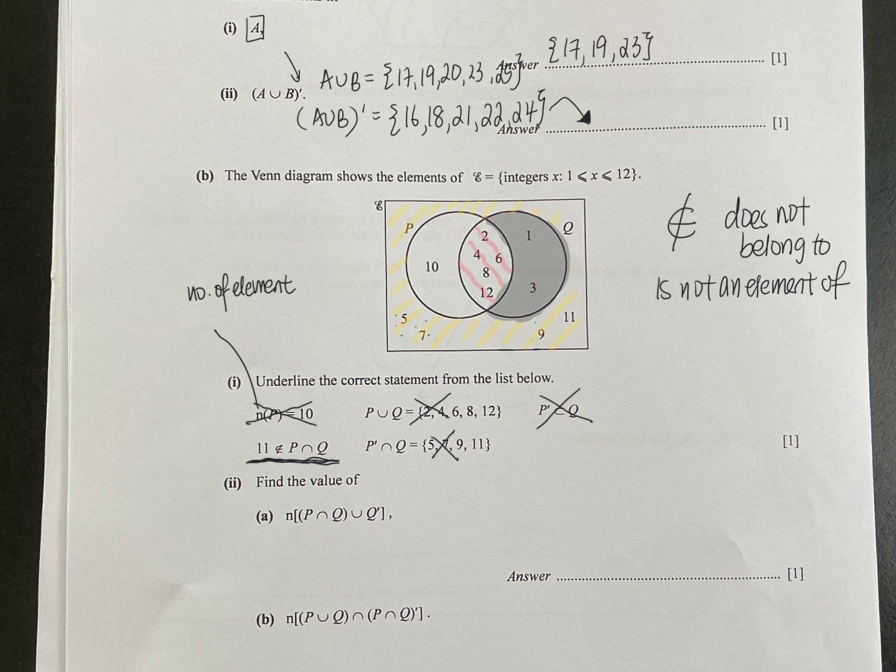Okay, next one. Okay, my eraser needs to be bigger. The question says, can you count the number of elements that are in P intersect Q? So I look at P intersect Q, this part first.